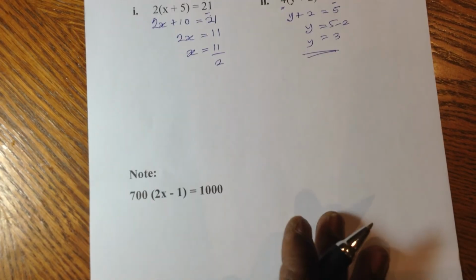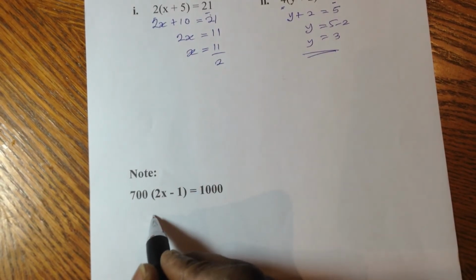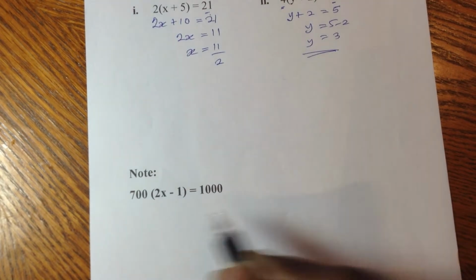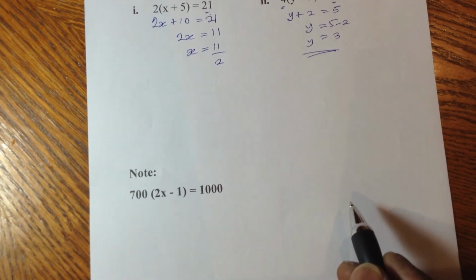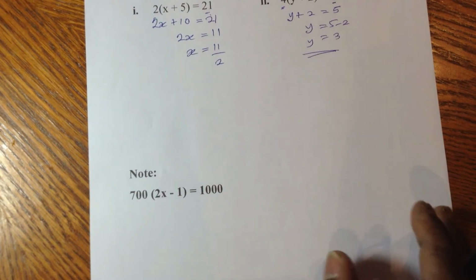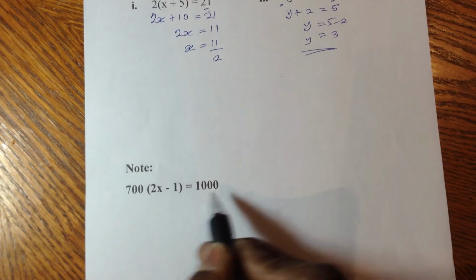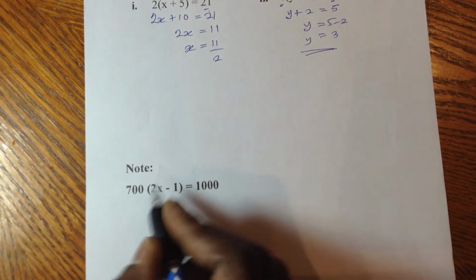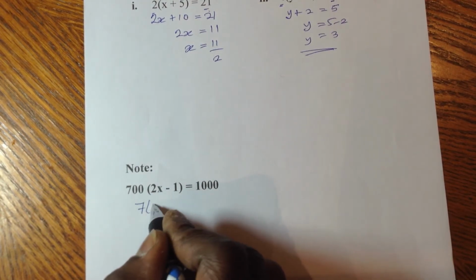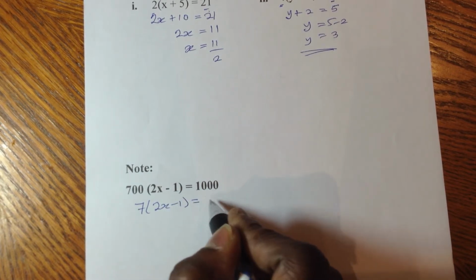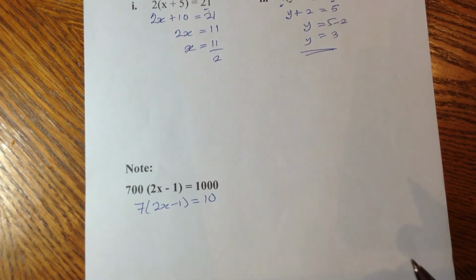Now this example is here to explain the fact that it's not necessary to always have to expand the bracket. It's easier to divide by the common factor first. So we have 700 and we have 1000, so we can divide by 100. So we're going to get 7 into 2x minus 1 will be equal to 10. That's our starting point.